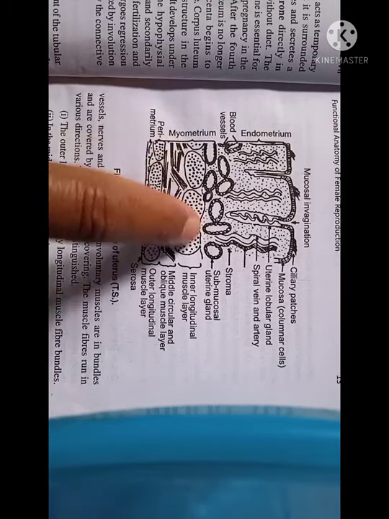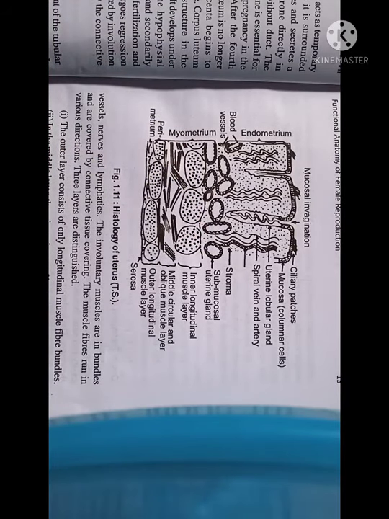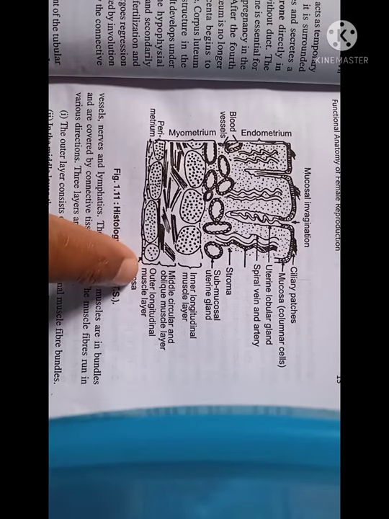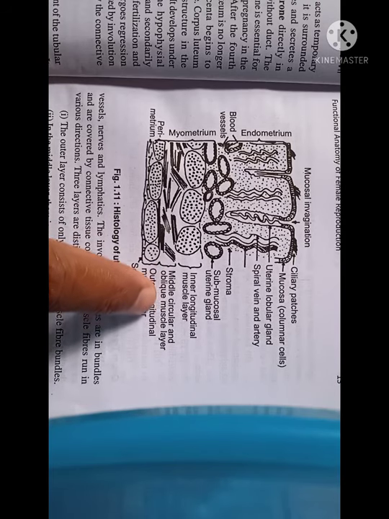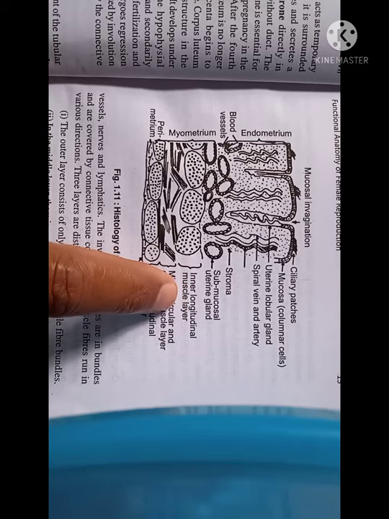The second one is the myometrium. It is the middle layer, the muscular layer. By contraction of this layer the baby is expelled out during parturition. It consists of bundles of smooth muscles along with connective tissues. You see here the longitudinal muscle layer, this is the middle circular muscle layer, and the inner is the longitudinal muscle layer.